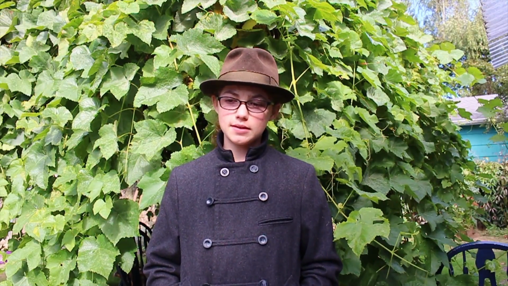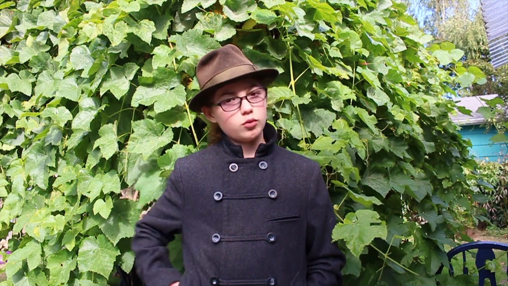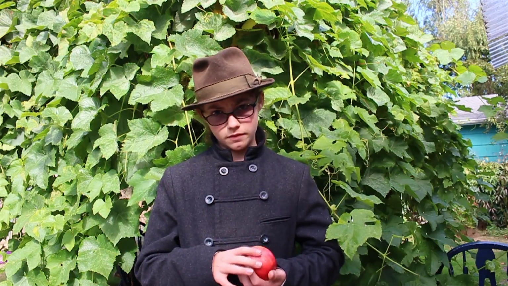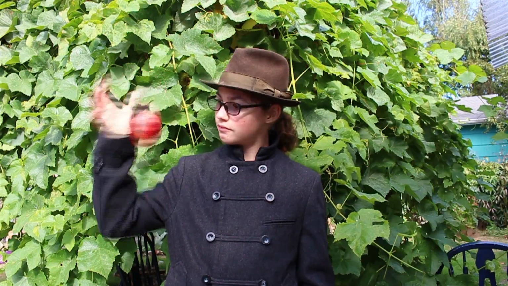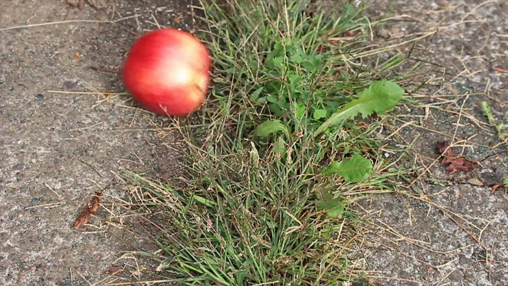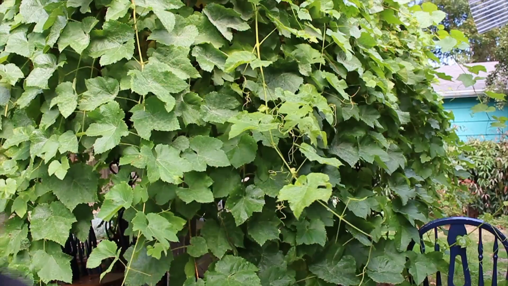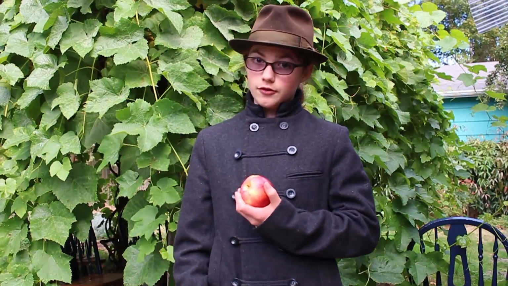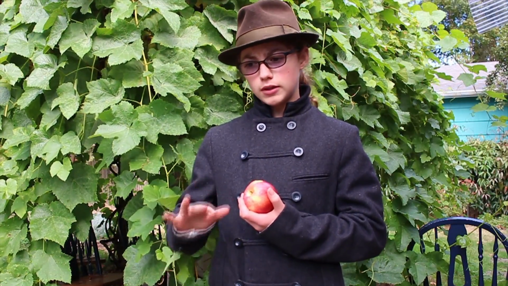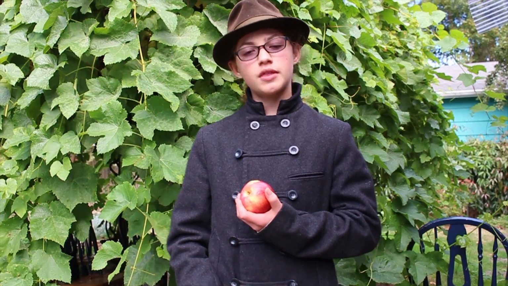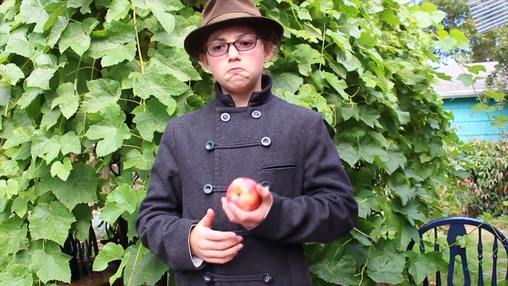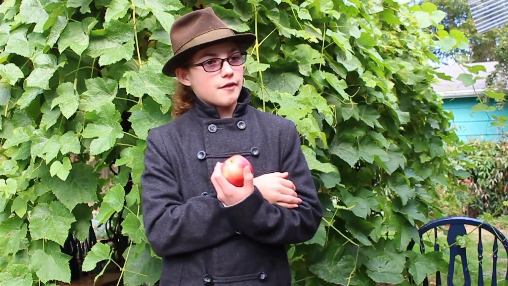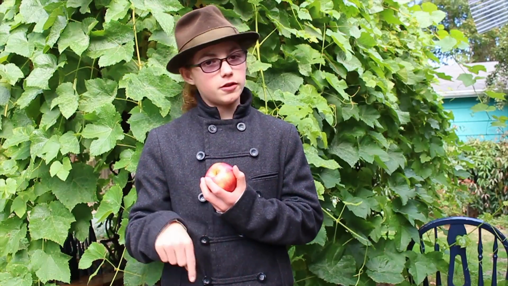Let's look at some specific forces. We'll start with an easy one. Gravity. Gravity is the force that makes this apple fall to the ground. Gravity is an unseen force that keeps us firmly planted on the ground. It's what keeps us from floating away. In fact, let's just take a moment to thank gravity for keeping us firmly planted on this earth. That was fun.